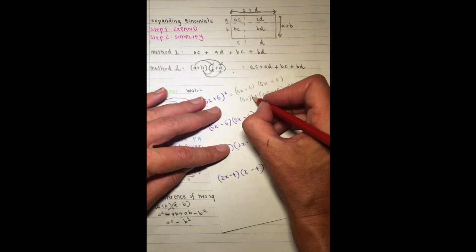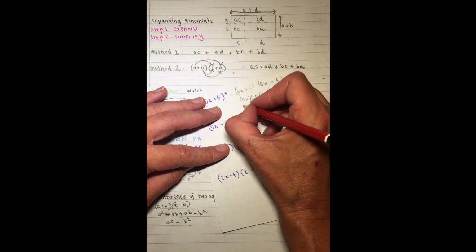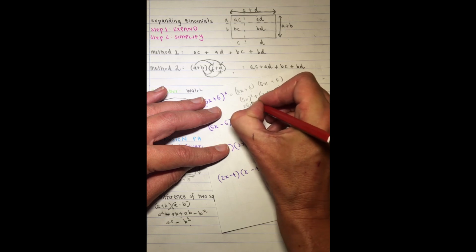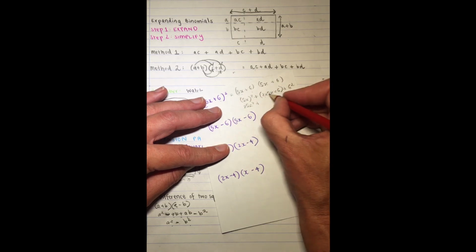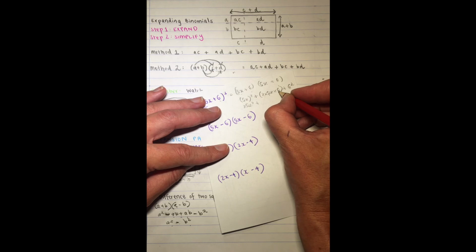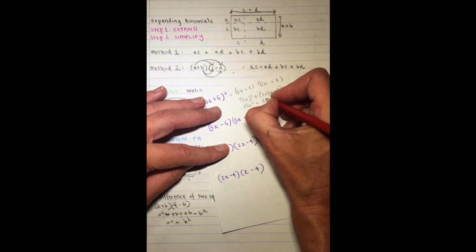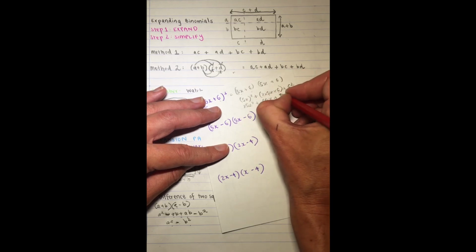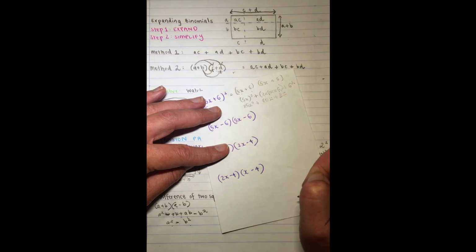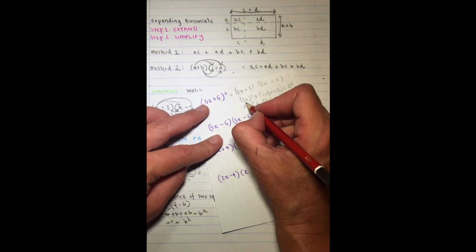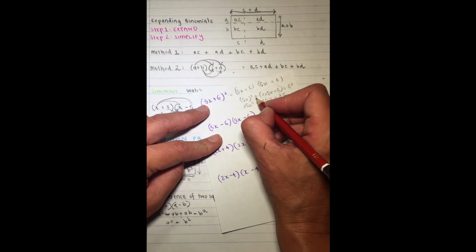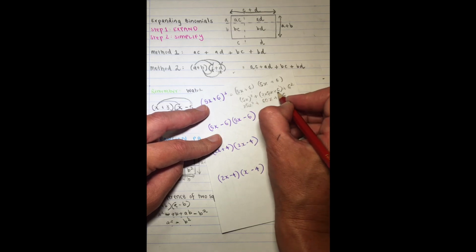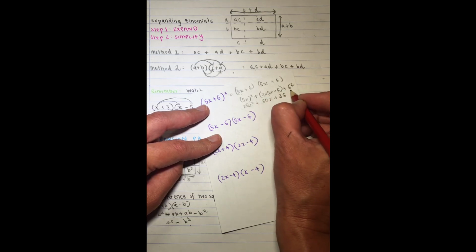So 5 times itself is 25x squared, plus 2 times 5 is 10, 10 times 6 is 60x, plus 36. So I just looked at the first term squared, plus 2 times the first term, the second term, plus the second term squared.